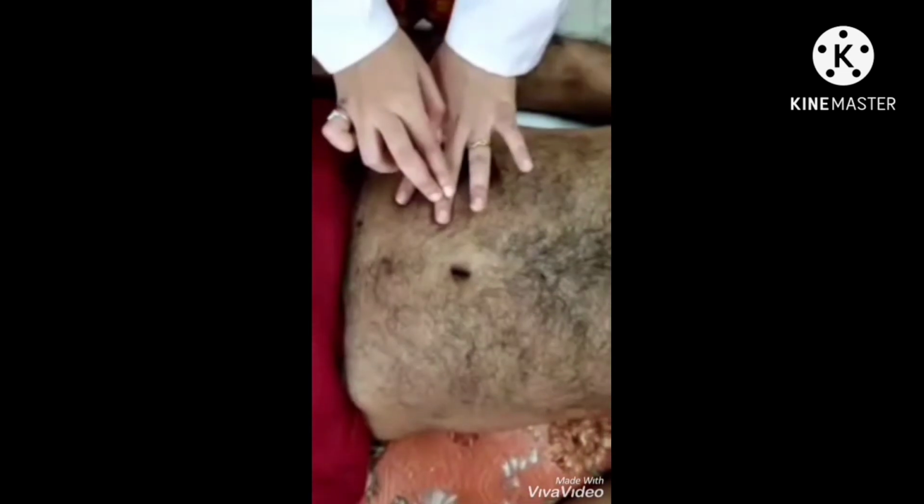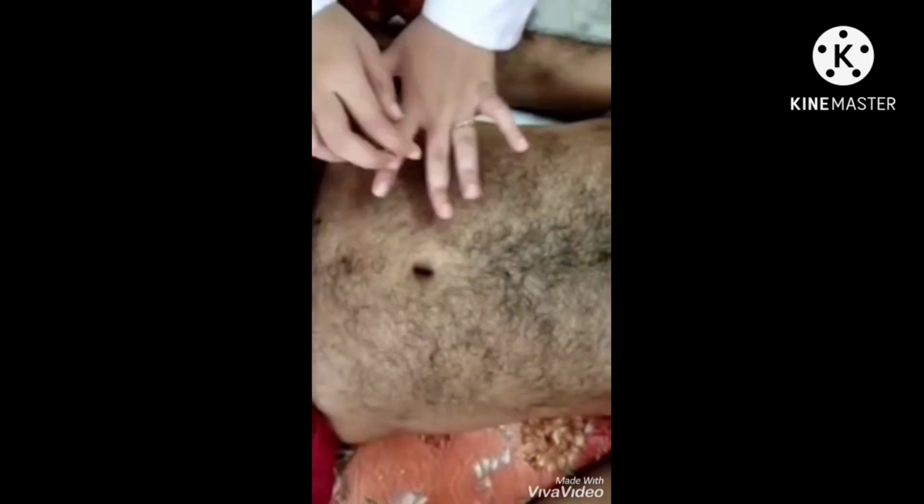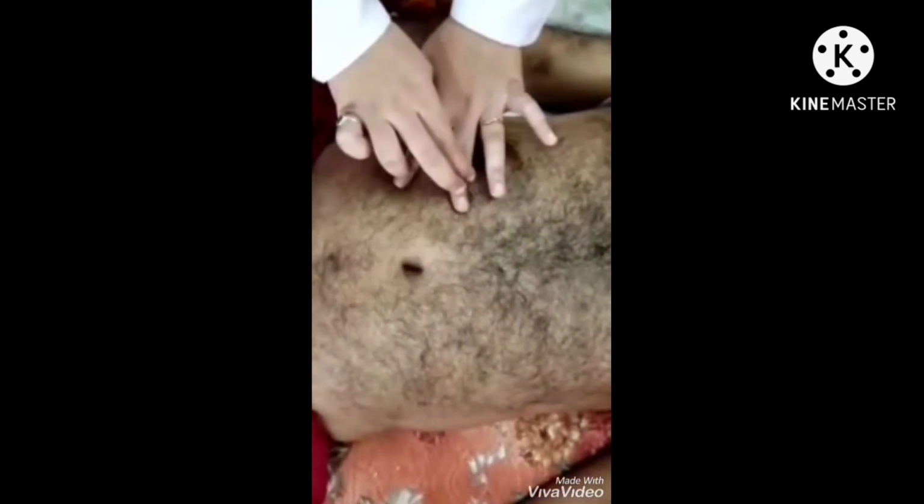To percuss the span of the liver, first locate the midclavicular line. Use a light to moderate percussion strike. Starting at a level below the umbilicus in the right lower quadrant in an area of tympany, percuss up toward the liver, and identify the lower border of dullness in the midclavicular line.